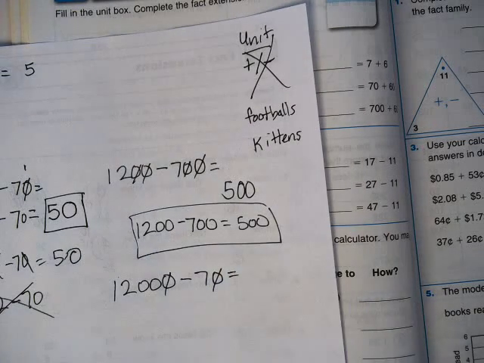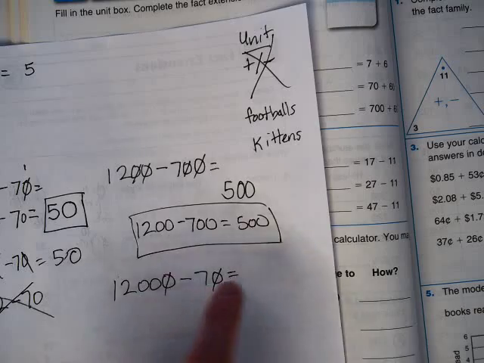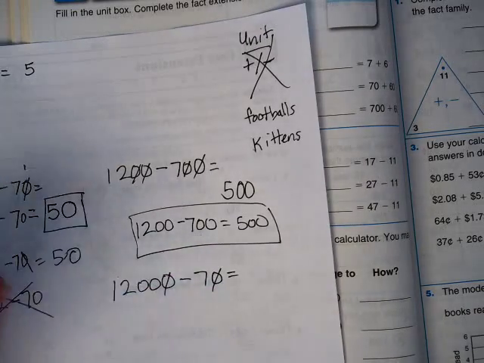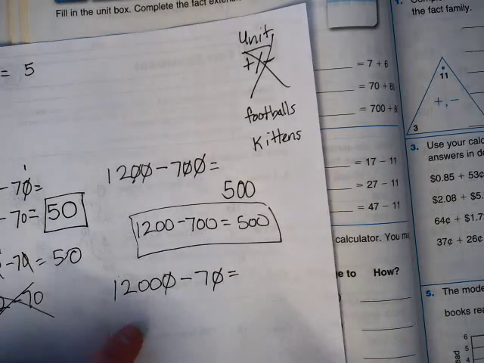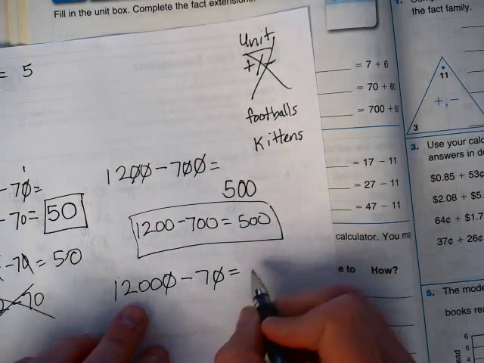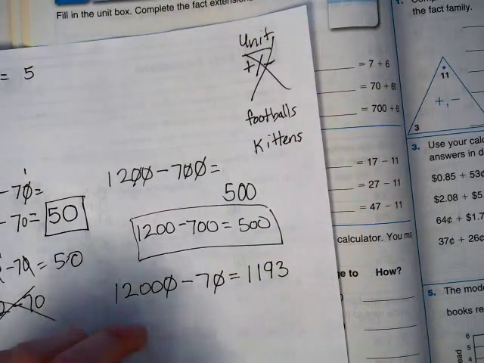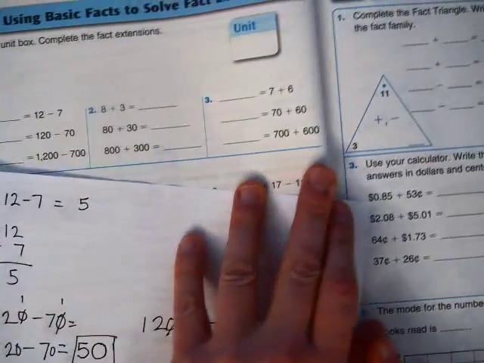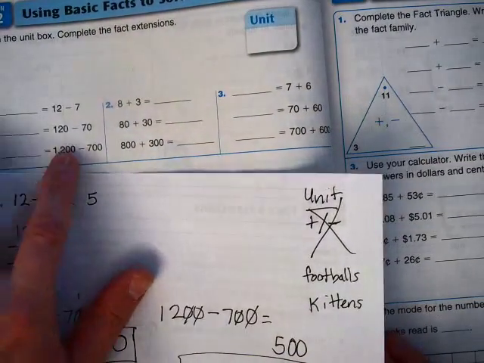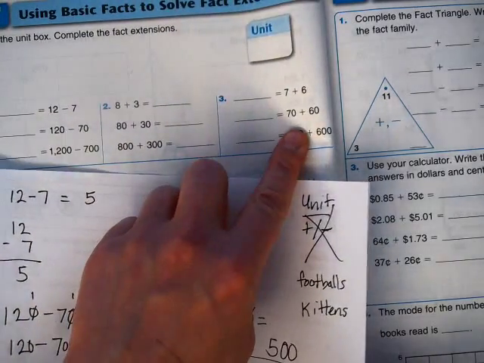So if you're not quite getting it yet, that's okay. I just wanted to show you, if it's not equal, you can only cross off 1 and 1. And so then you have to do 1,200 minus 7. It's like taking 7 away from 200. 1,193. So that's the first part of this. That's a subtraction one. You also have some addition ones that you can do.